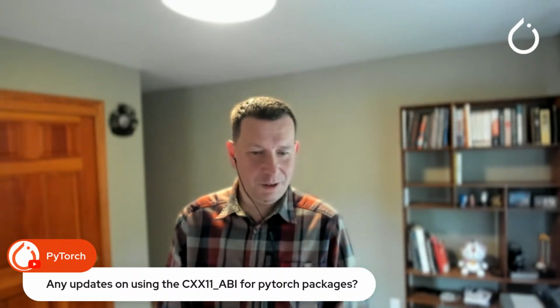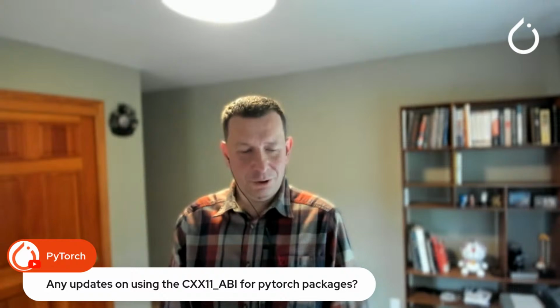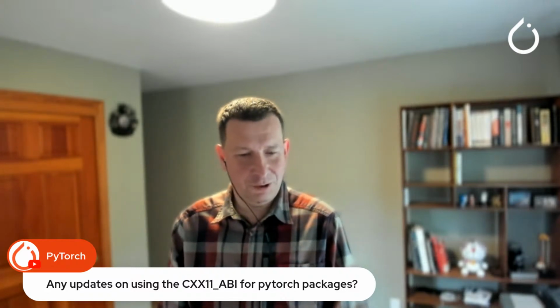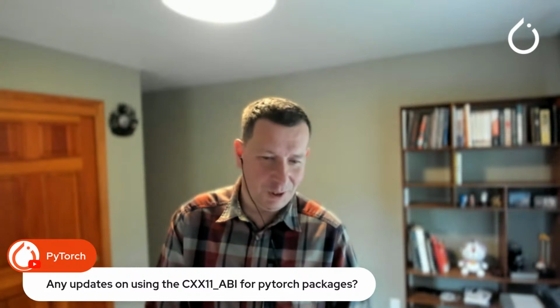Any updates on using CXX11 ABI for PyTorch packages? I mentioned that in my intro, that we introduced the first one, which is Linux. So a little bit of background. CXX11 ABI is something that's applicable only to Linux x86. The rest of the operating systems already operate with an application binary interface compatible with the CXX11 standard library.